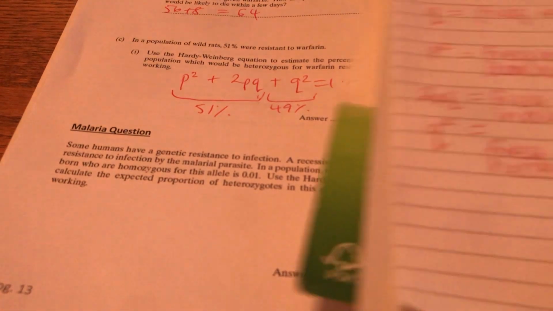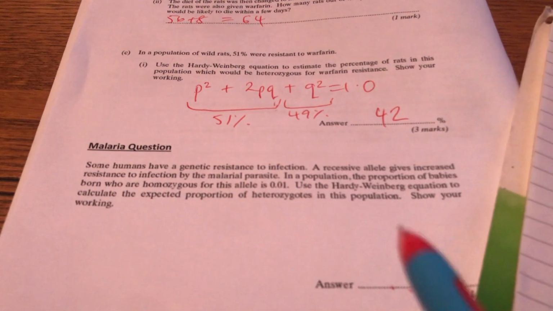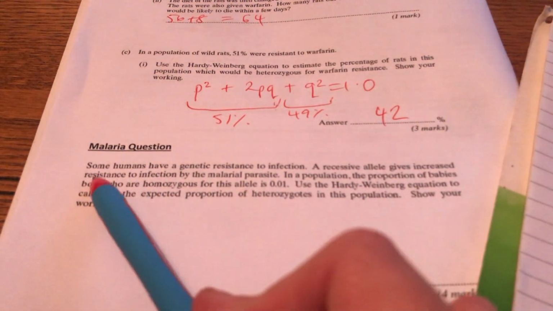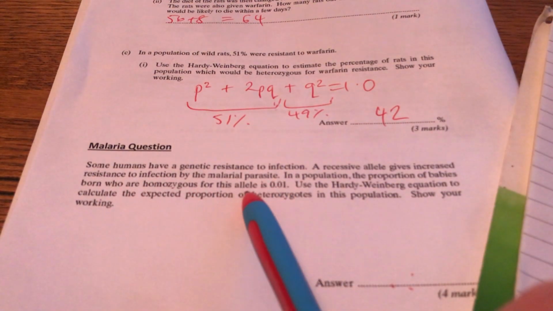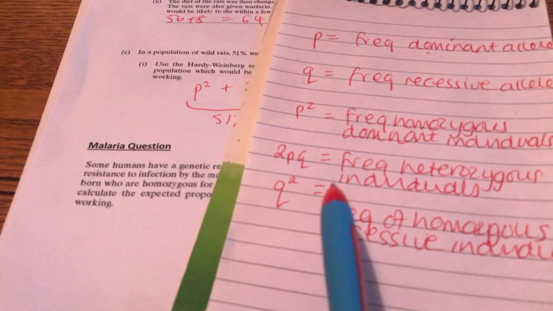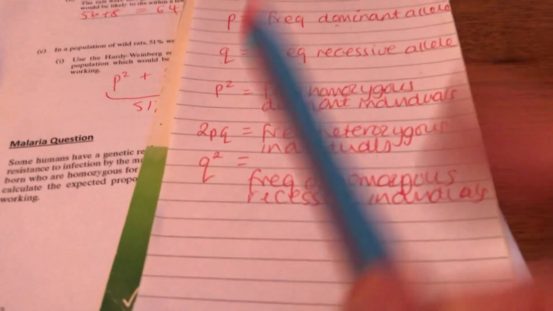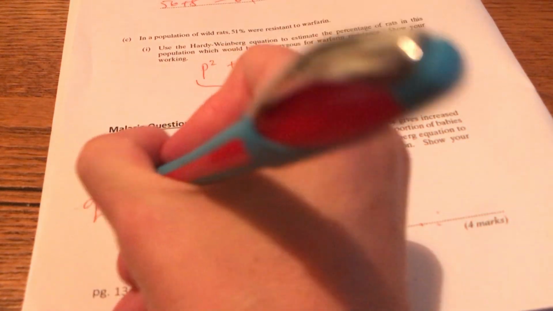So let's just have a look at our list again. Which one of those are we looking at? It says the proportion of babies who were born homozygous for the allele is 0.01. It's this one, isn't it? Frequency of homozygous recessive individuals, not alleles. So I know Q squared, this is what it's telling me, Q squared is 0.01.